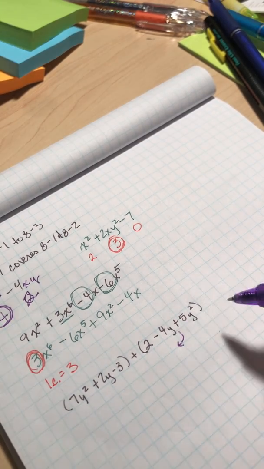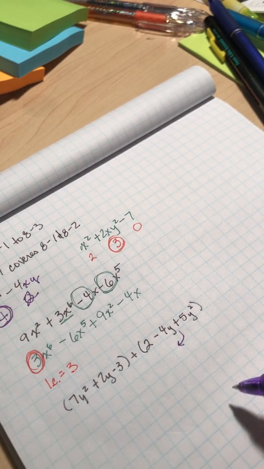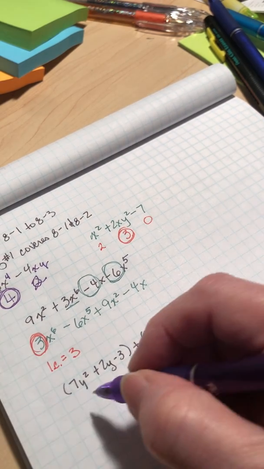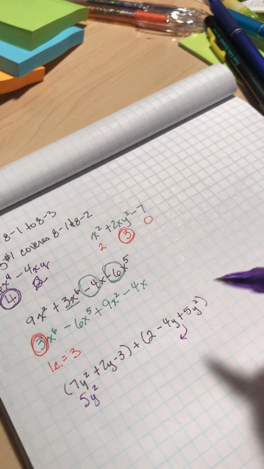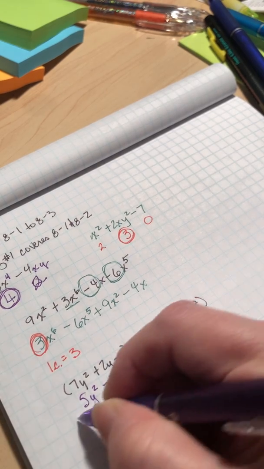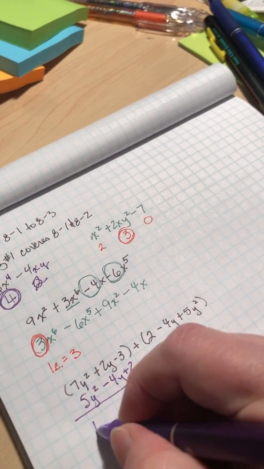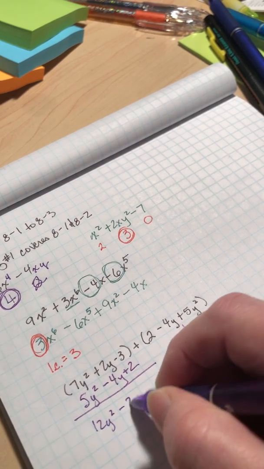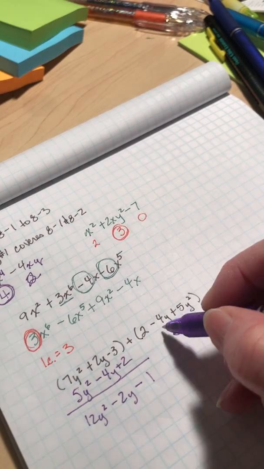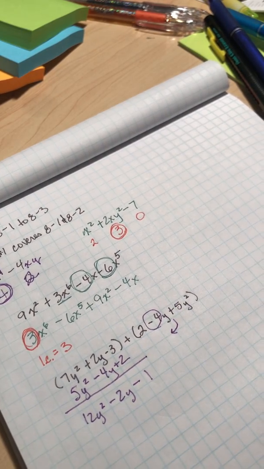I tend to just rewrite this one in standard form under the like terms because when I'm adding, that's really what I'm doing. I'm combining like terms. So I'm going to put my 5y squared here, my minus 4y here, my plus 2 here. Then I can add it up, and I've got 12y squared minus 2y minus 1. Okay, so it's up to you. Just be careful. Watch your minuses. Again, remember that minus is stuck to that 4. All right.